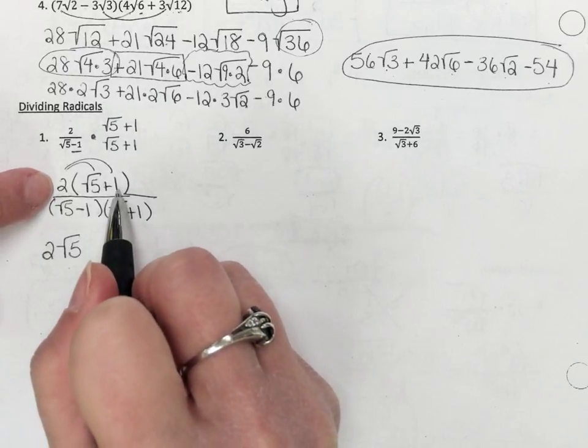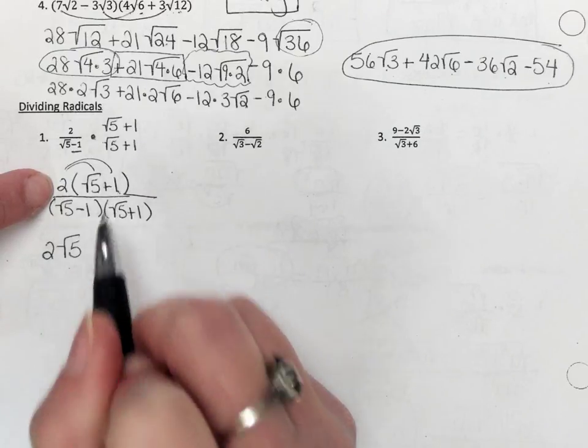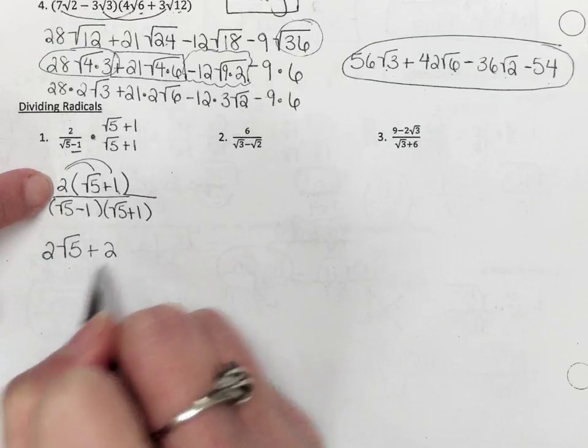What about 2 and 1? Can I multiply those two? Yes, because neither one of them has a square root. What's 2 times 1? 2. Very good.